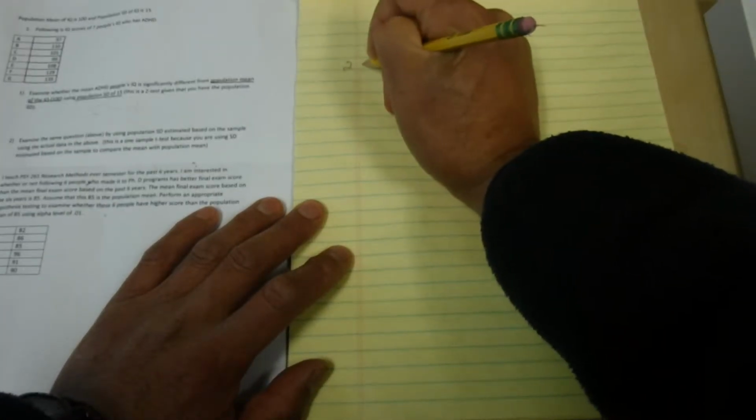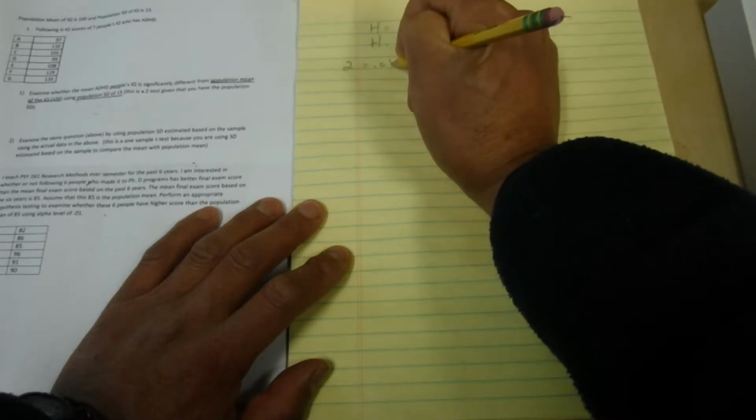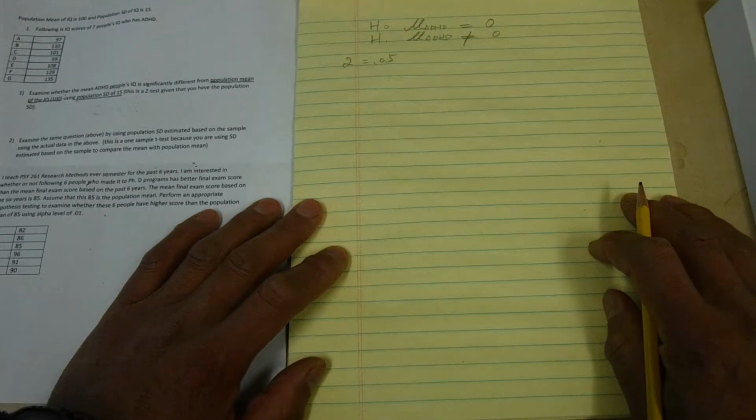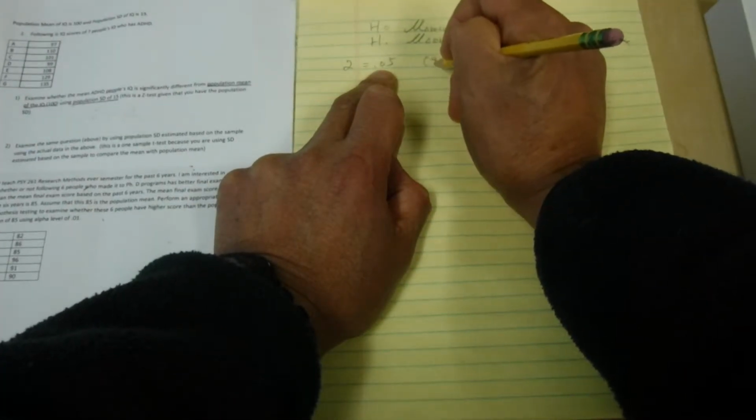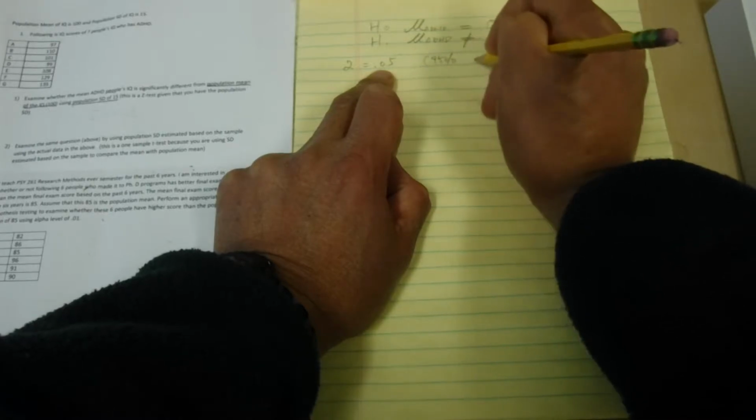And then we are going to use an alpha level of 0.05. An alpha level of 0.05 is basically the same thing as a 95% confidence interval, as you have learned by now. So you use the z table.